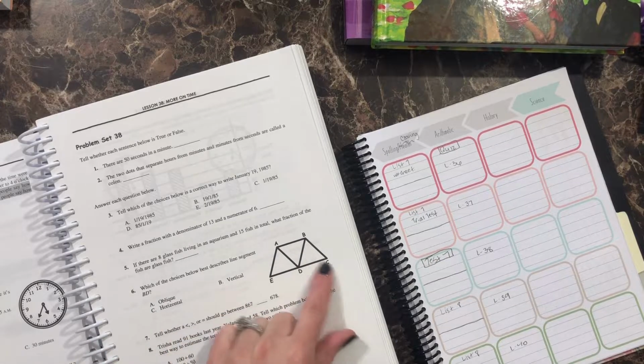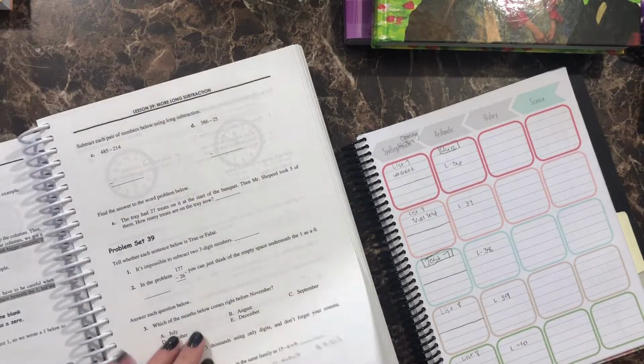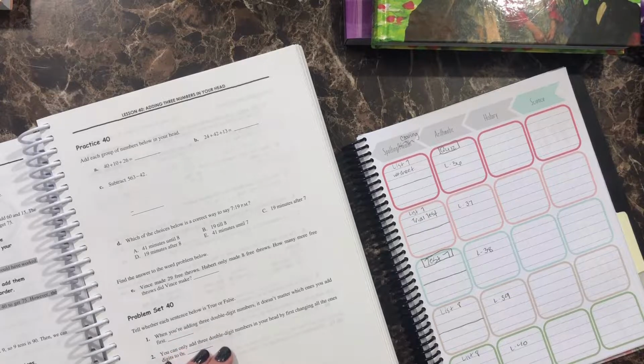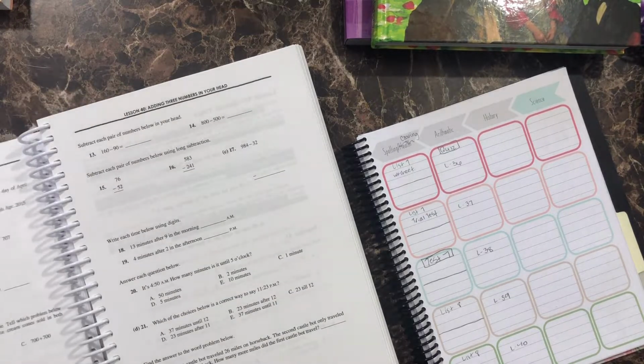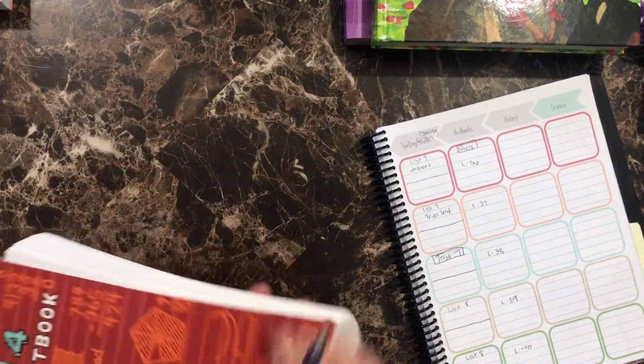But they are starting to learn different things. So I feel like I made the right choice with getting her the level 4. Okay, so I see what she's working through. Okay, so that is going to be it for her arithmetic.